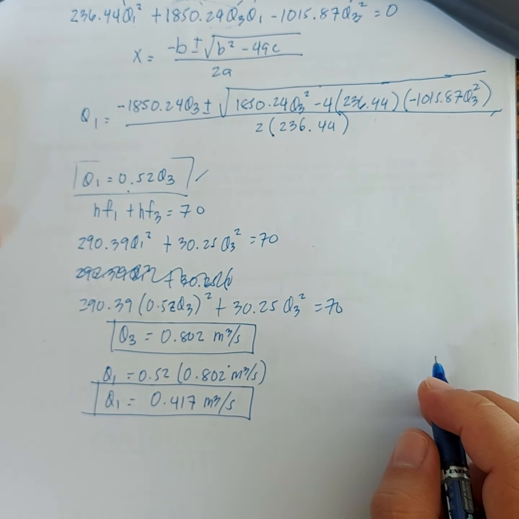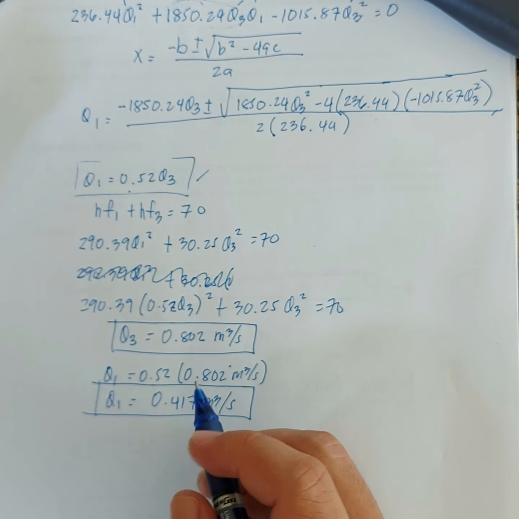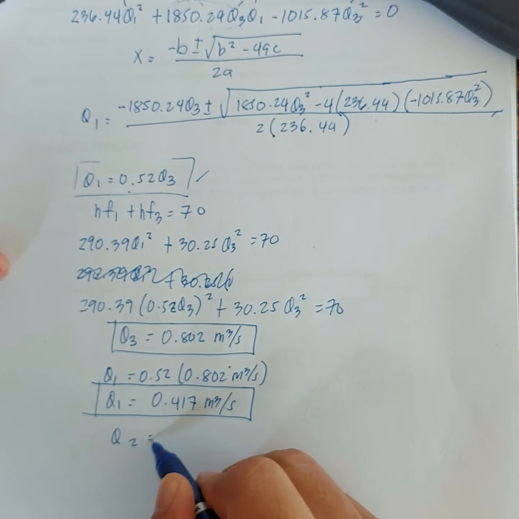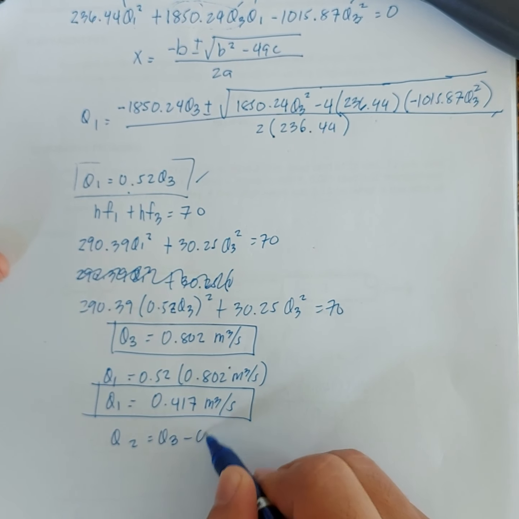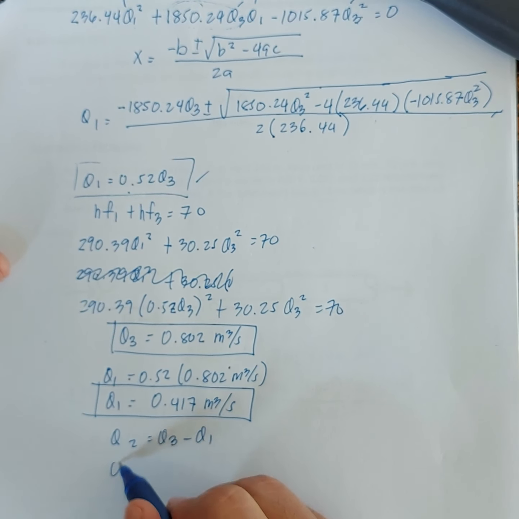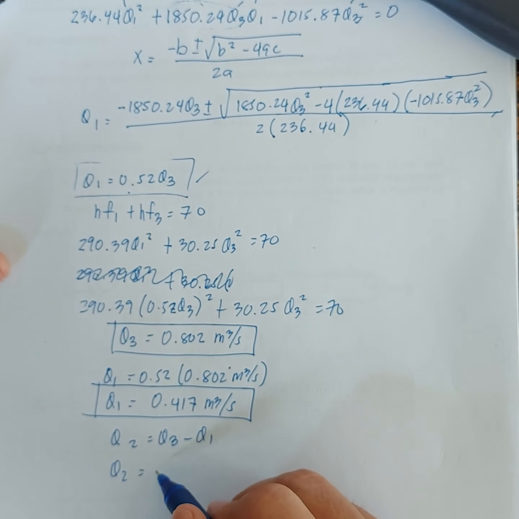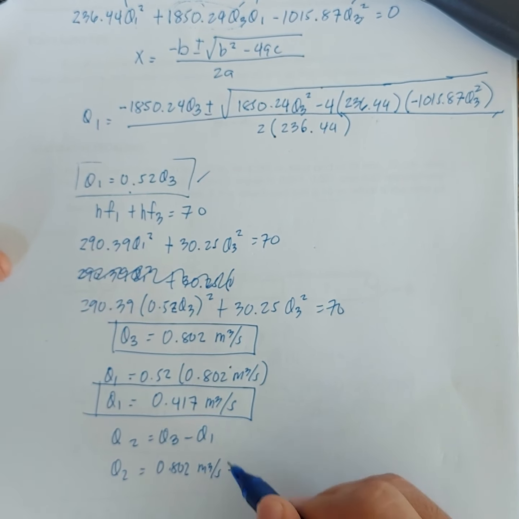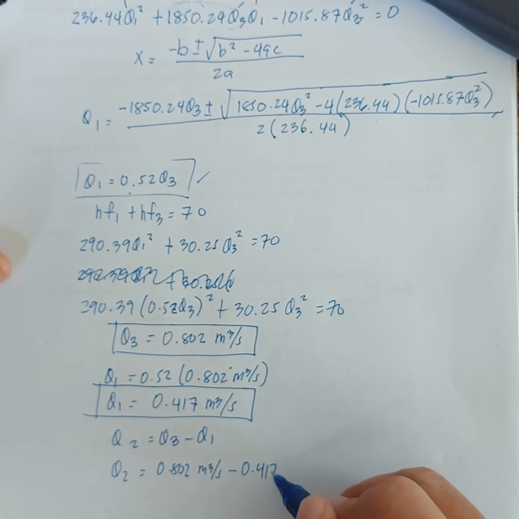And from our original equation, so I think this was our third equation, Q2 is equal to Q3 minus Q1. Okay, so we have 0.802 minus 0.417.